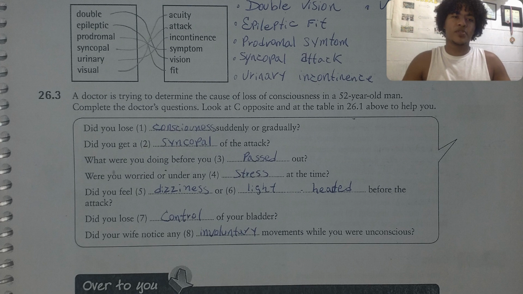What were you doing before you passed out? Were you worried or under any stress at the time? Did you feel dizziness or lightheadedness before the attack? Did you lose control of your bladder? Did your wife notice any involuntary movements while you were unconscious?